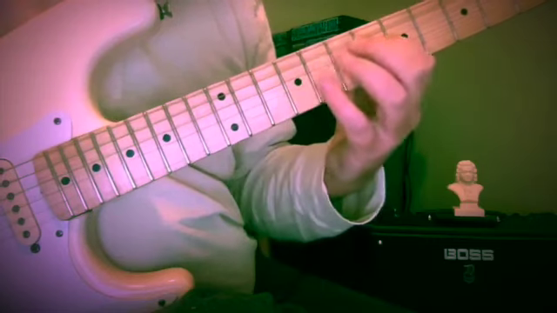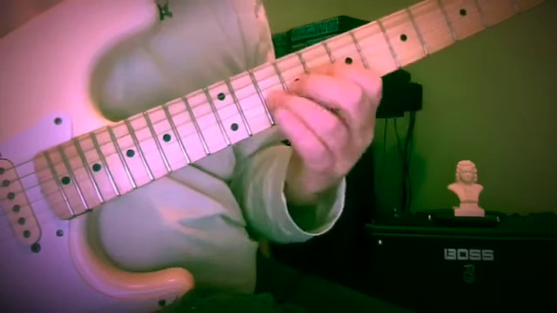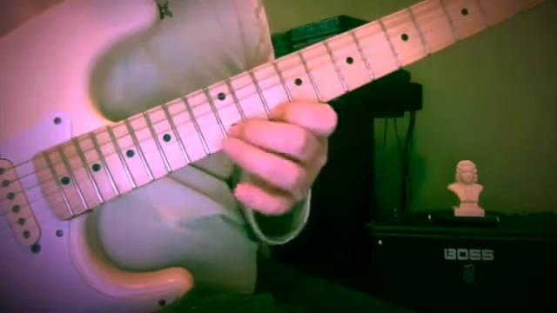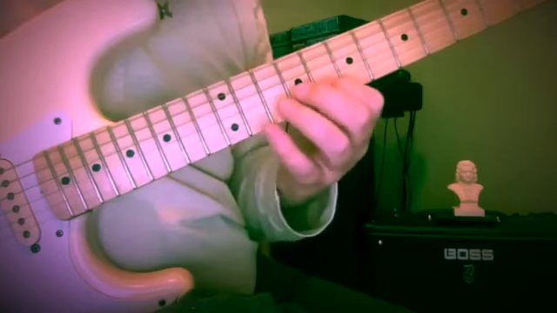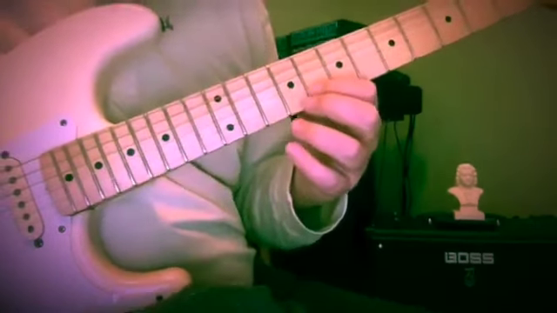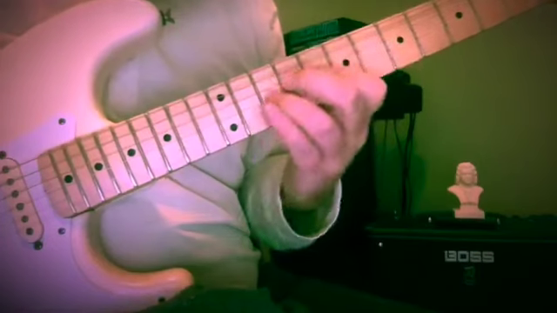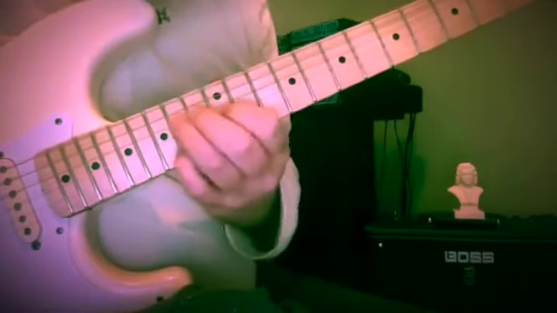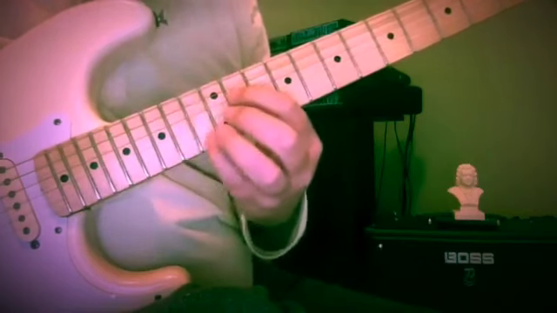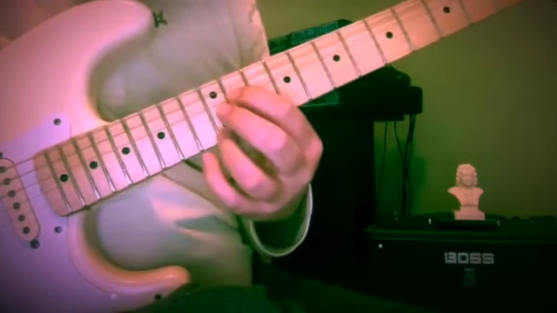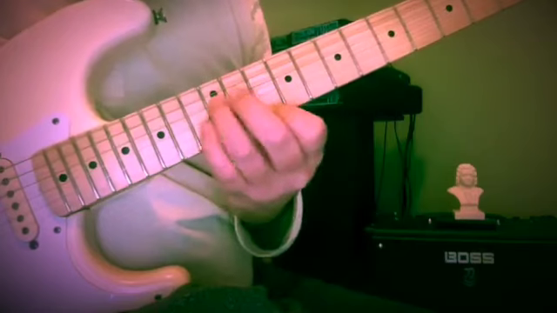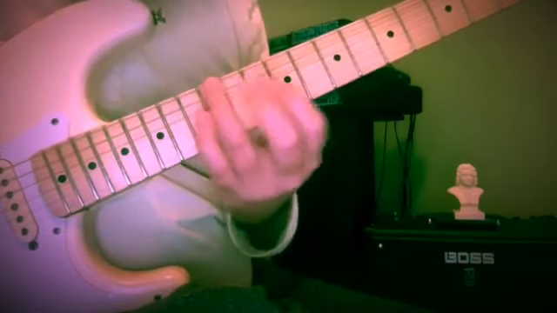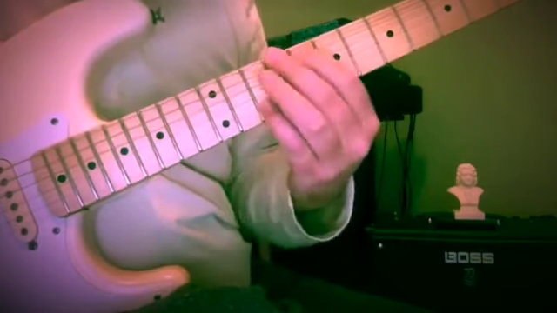How about, that was E7 to A7. And back to D minor. So just some ideas. Hope these are interesting and helpful.